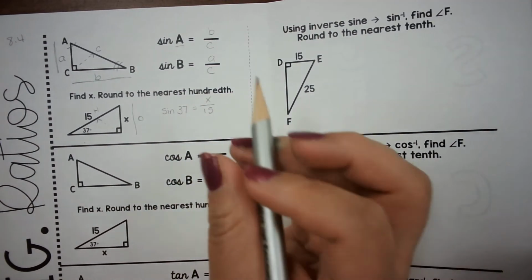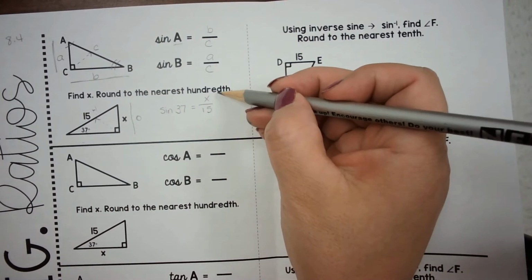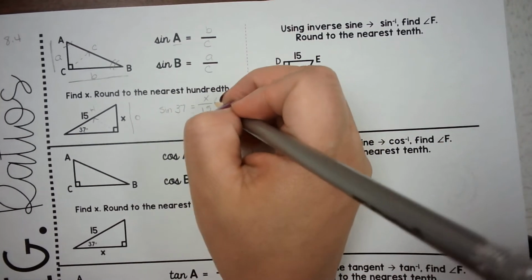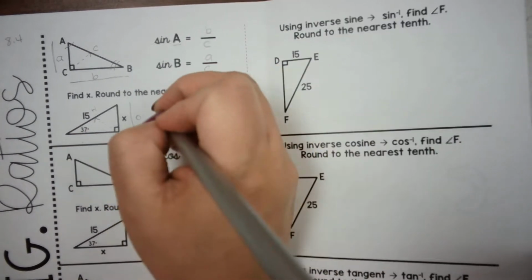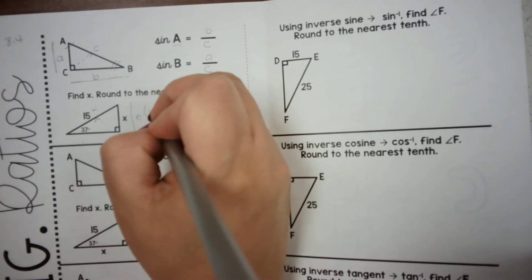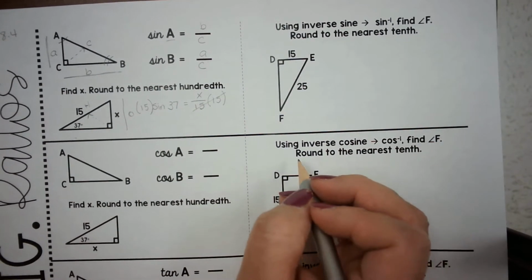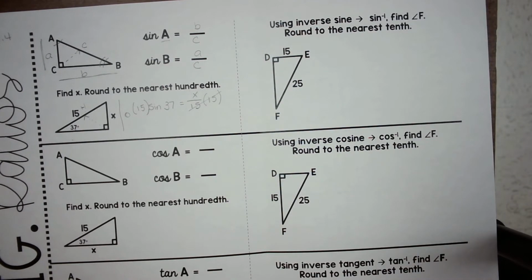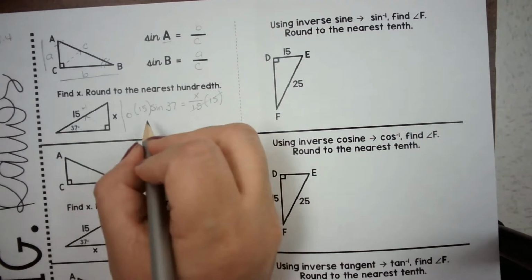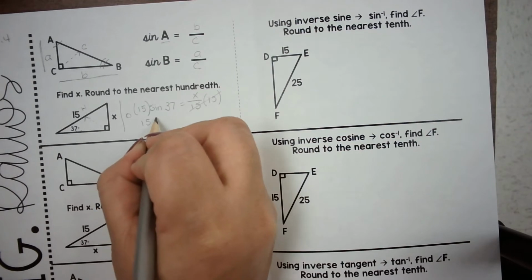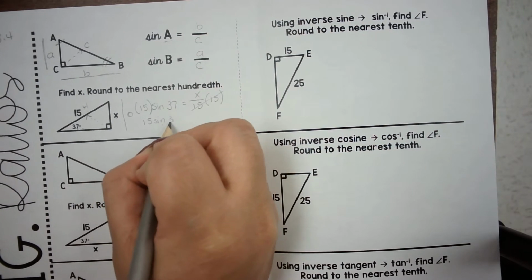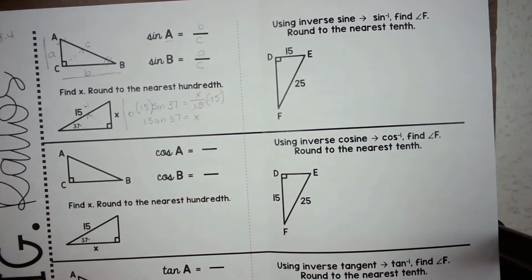Now we have to solve. I want you to notice that this is just being divided by 15. So multiplying by 15 is going to get rid of that. So we multiply by 15 to both sides. And then on your calculator, all we need to put is 15 sine of 37, and that'll give me the value of x.